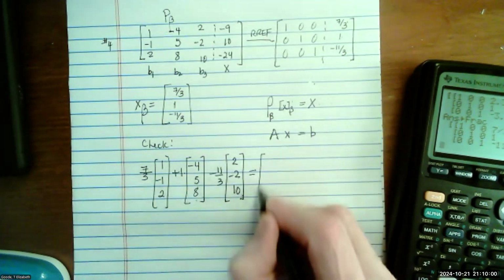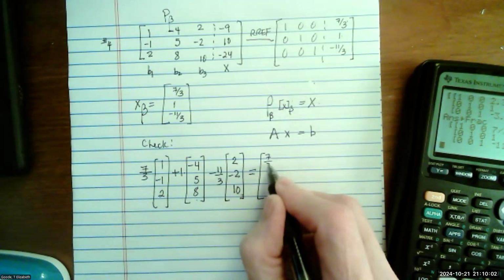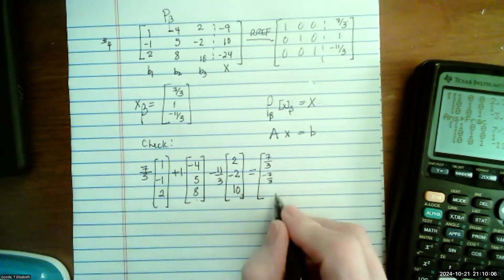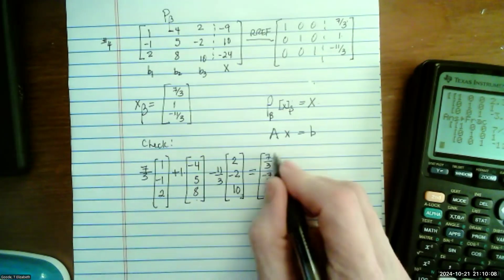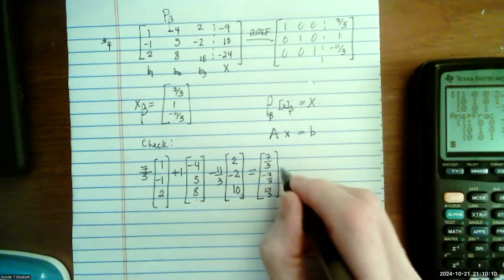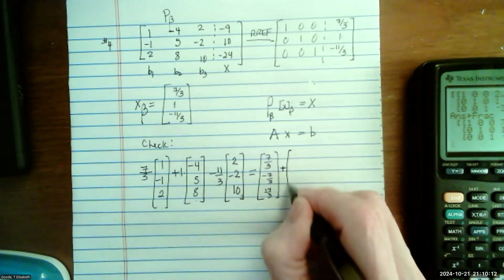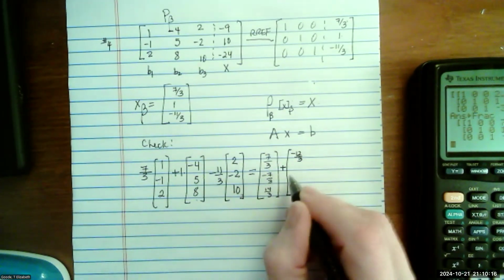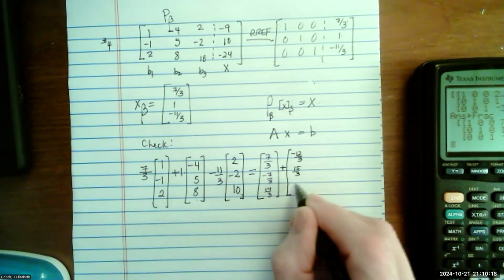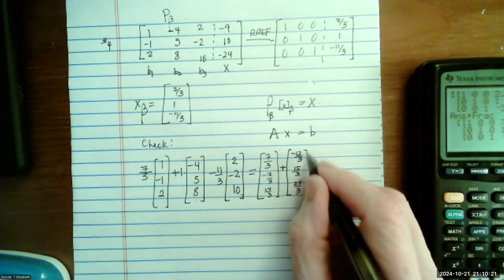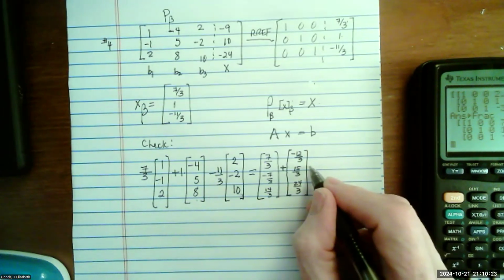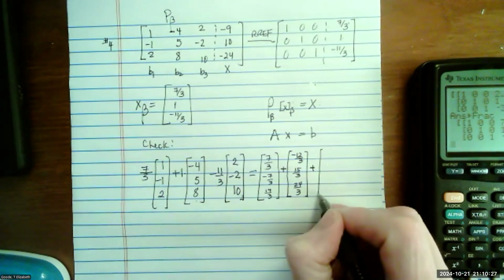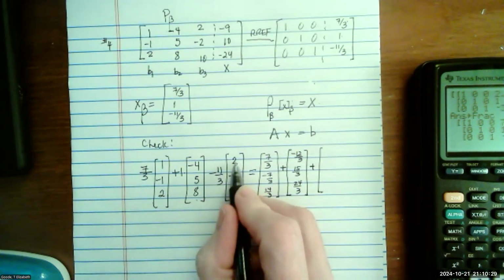All right, so we've got 7/3, minus 7/3, 14/3, plus, and now I'm going to change these to thirds, negative 12 thirds, 15 thirds, 24 thirds. Plus, I'm going to multiply negative 11 thirds times each one of these.